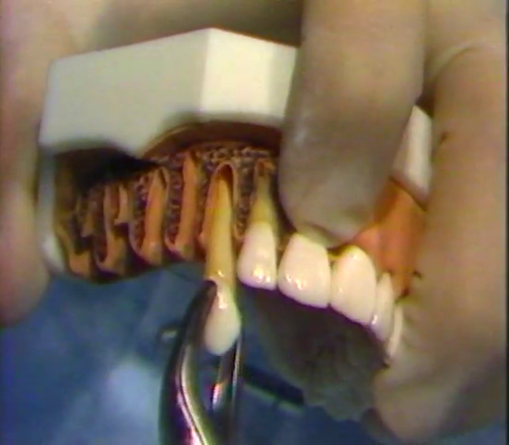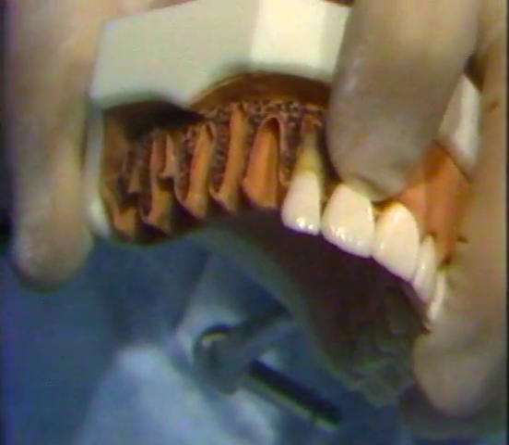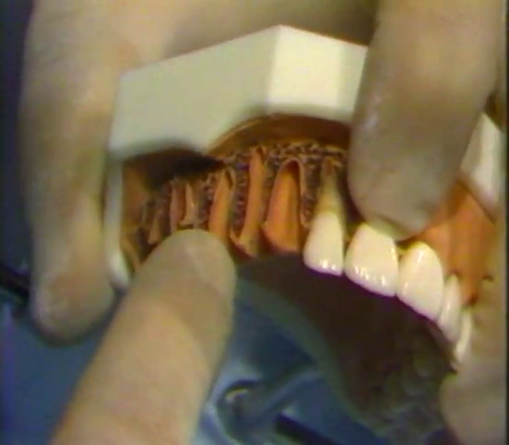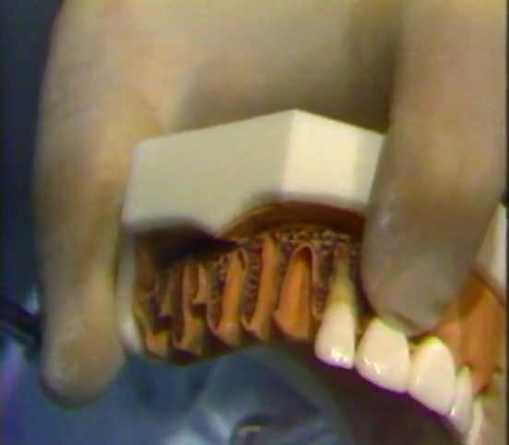In multiple extractions of a quadrant, it is recommended that you first remove the second bicuspid, then the lateral incisor, followed by the cuspid. This allows for easier removal of the cuspid, which is located in an area where the alveolar bone is firm and thick.